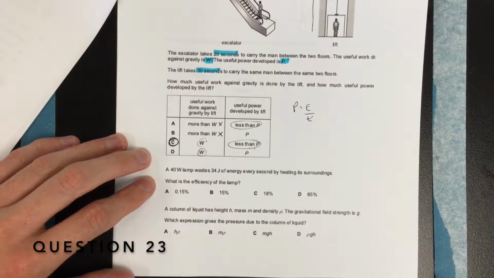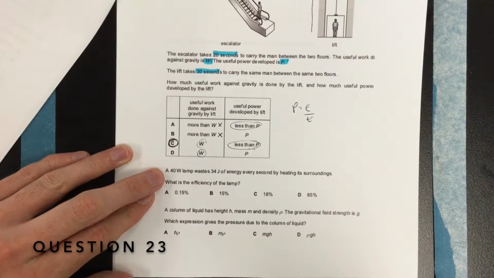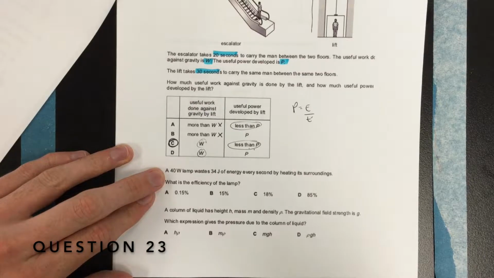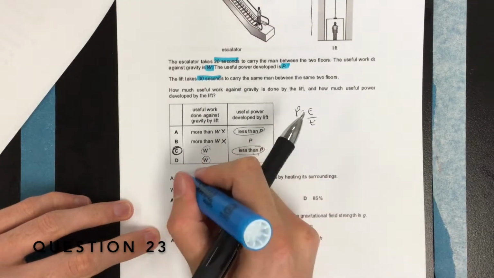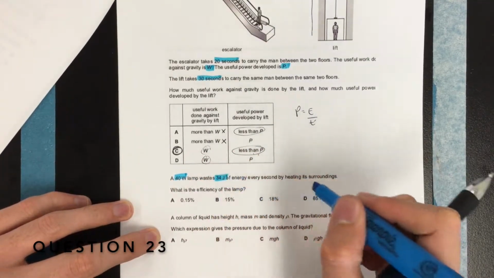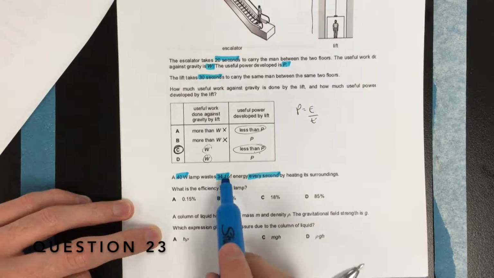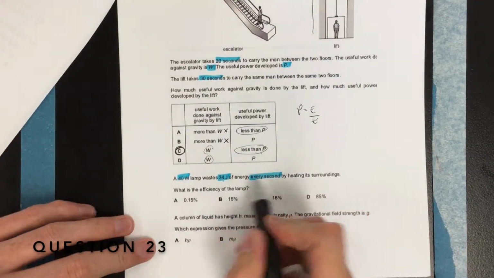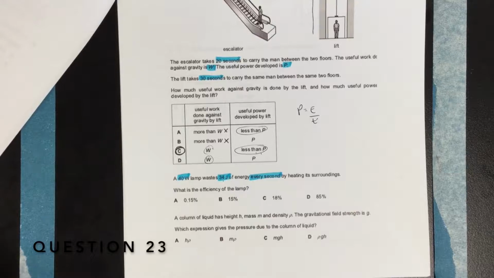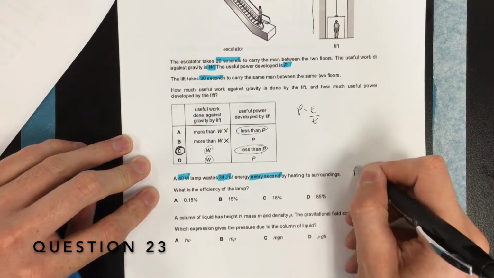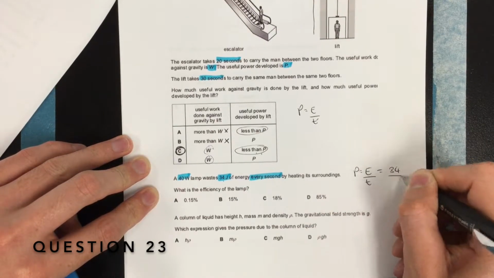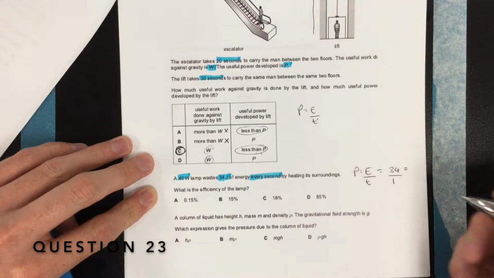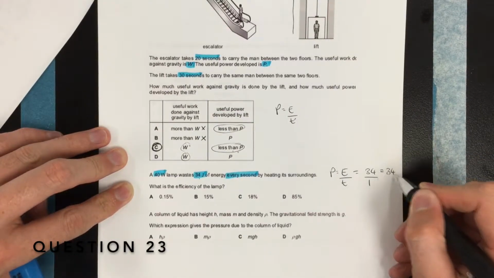Question 23. A 40-watt lamp wastes 34 joules of energy every second by heating its surroundings. So 2 numbers there: 40-watt lamp, 34 joules every second. So that means that the power of this lamp I can work out as well, because power is energy divided by time. The energy was 34, the time is 1. I definitely don't need a calculator for that. My power is 34 watts.